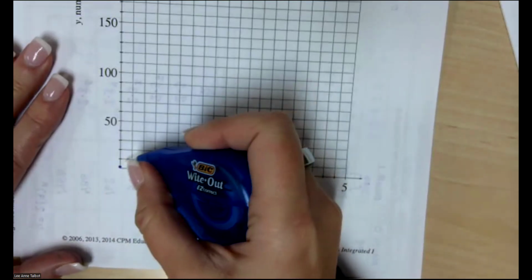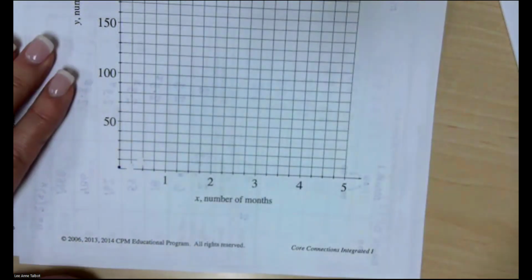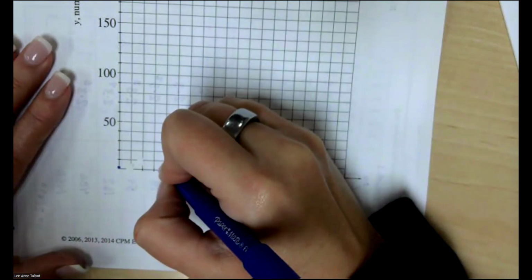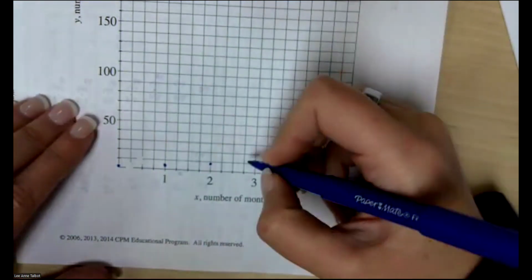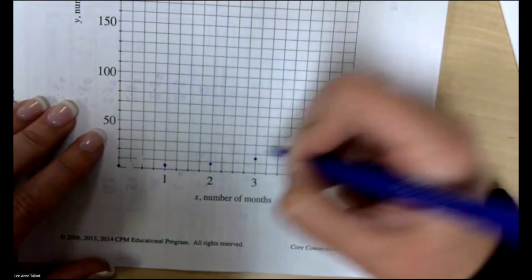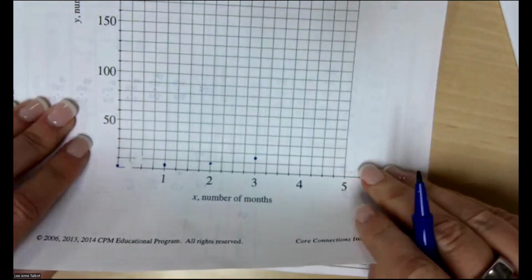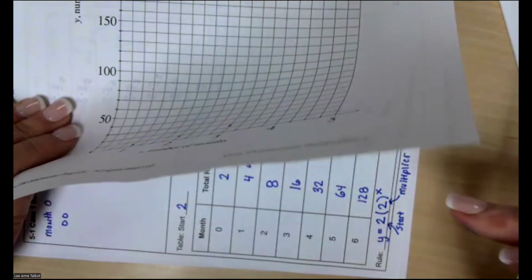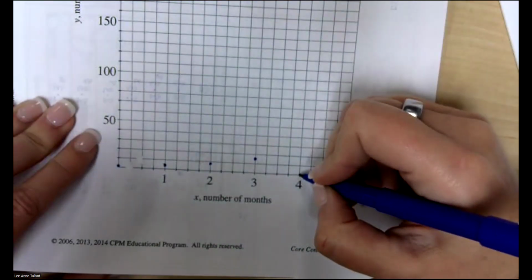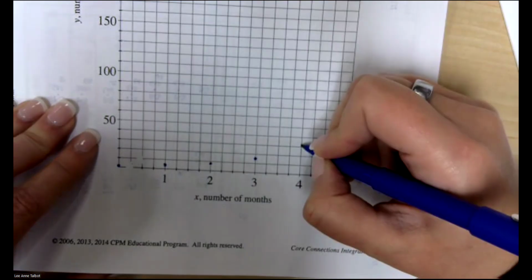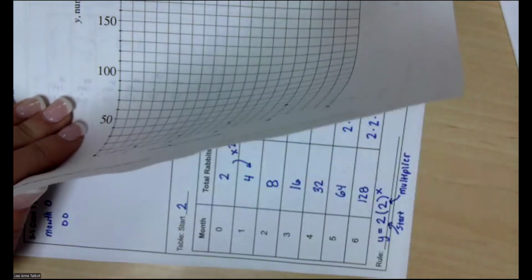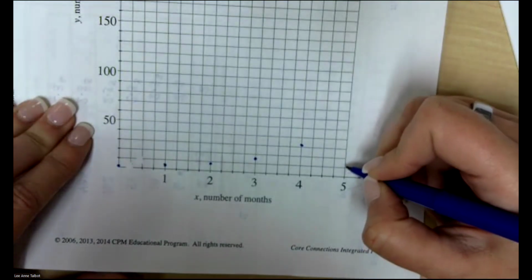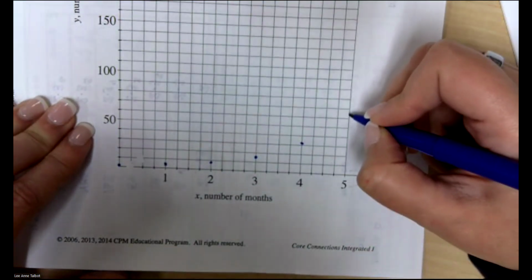I'm making it much harder than it is. 1, 4 is here. 2, 8 is here. 3, 16 is here. 4, 32. 5, 64.